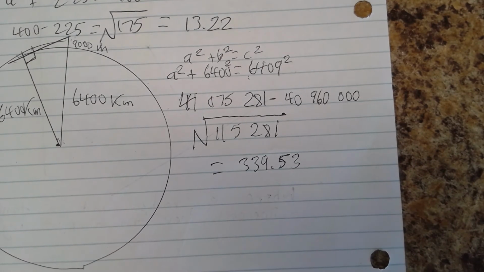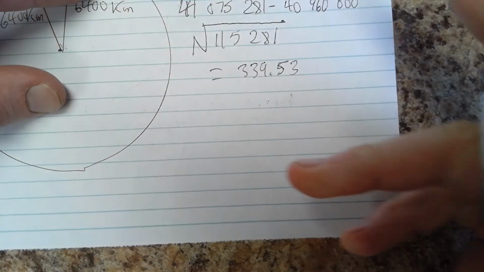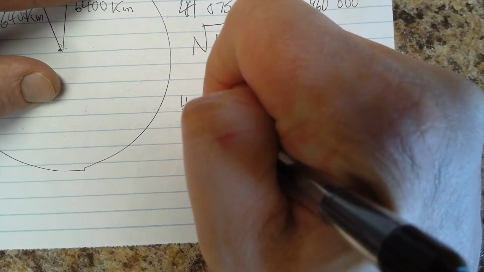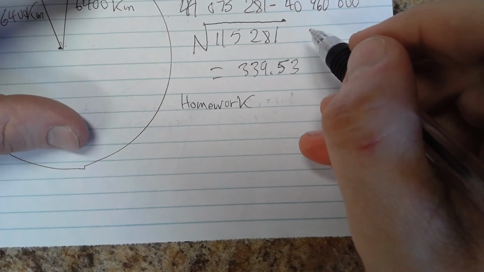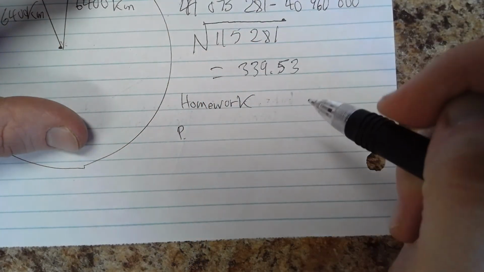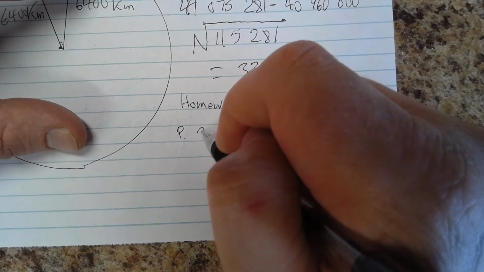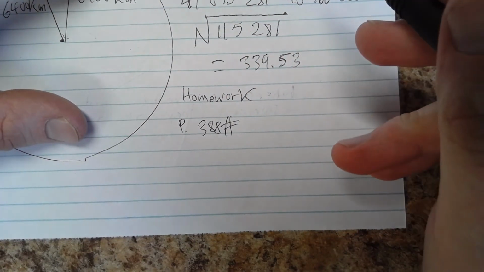Alrighty, that brings us to your homework on page 388. Let's give you what the questions are, and then I'll go over them. This one is not handed in for marks, but the previous one, that worksheet with the circles, diameter, radius, all that stuff, that is handed in for 10 marks. This stuff here is just for practice.